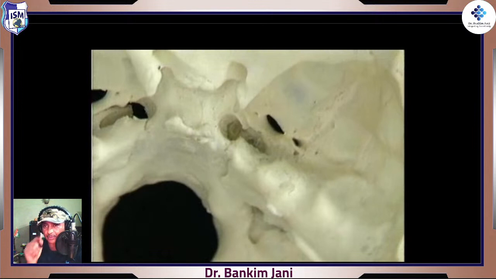If foramen rotundum was round, then they said this is oval, right? So that's why it was called foramen oval. But immediately they jumped in, no, no, such a simple name cannot be there. So they added a twist, foramen ovale, right? Foramen ovale. So this is foramen ovale.